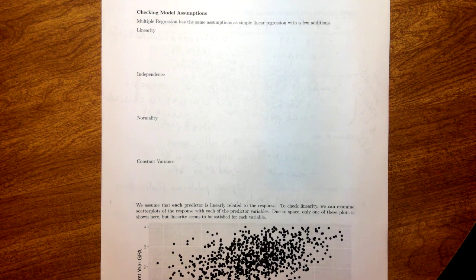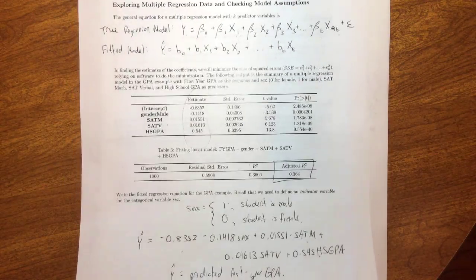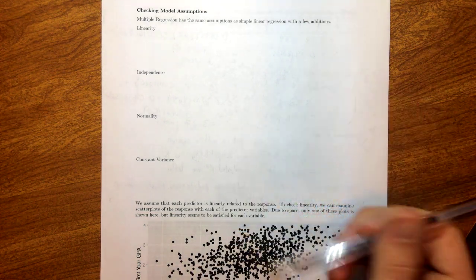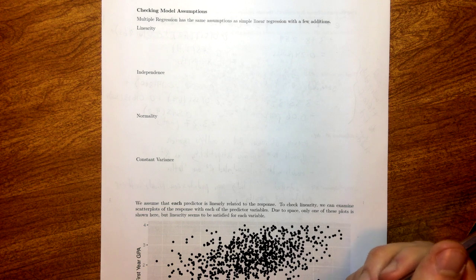So, kind of big picture, now we fit our regression model with first year GPA as the response. We've made some predictions with it. We've talked about a way that we might compare models with adjusted R squared. And now we're going to check some of these model assumptions to make sure that we can do some hypothesis tests or construct a confidence interval.